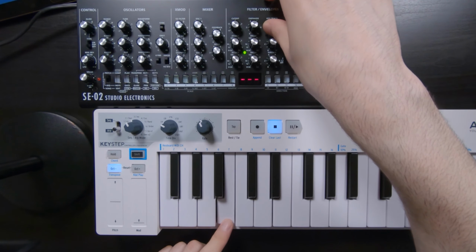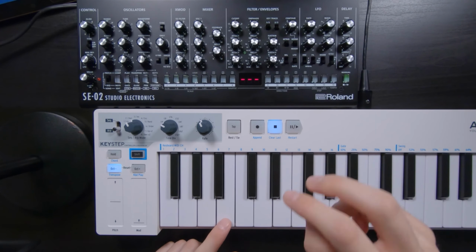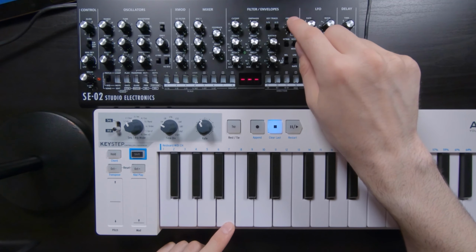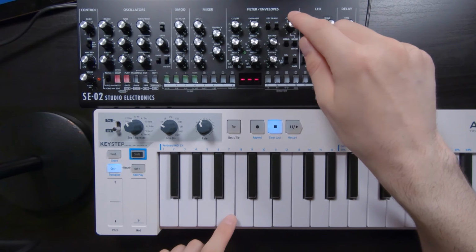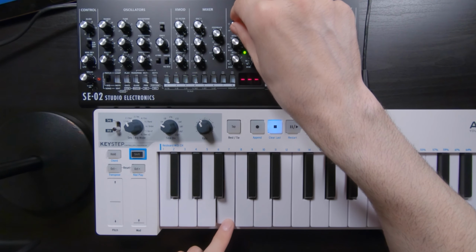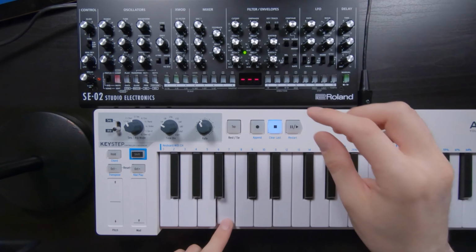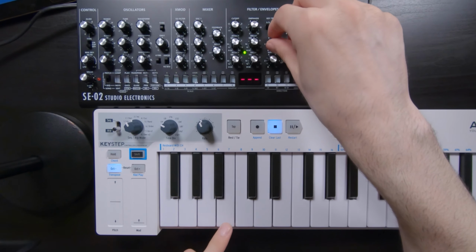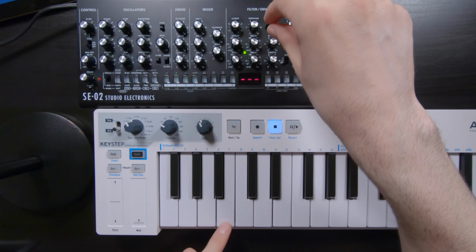Right, and now let's use a modulation to create that effect. I'm going to take the contour up a bit. Remember, that is the modulation amount, essentially. So the filter is alright there. Take the sustain down a bit.